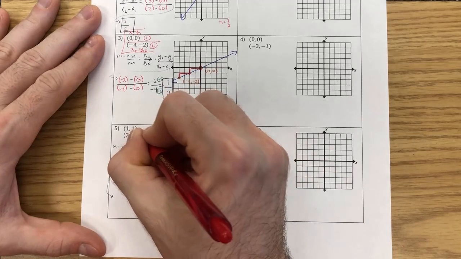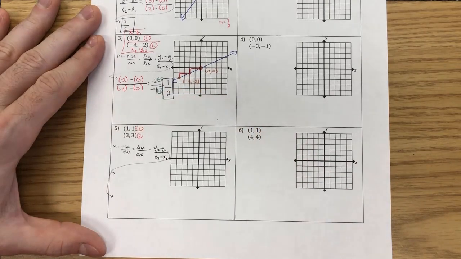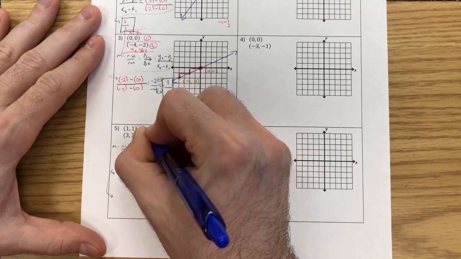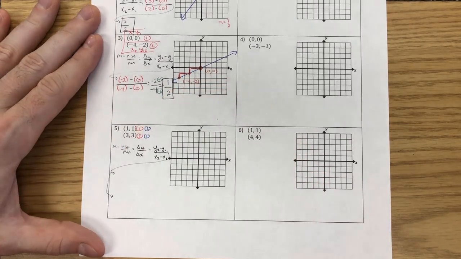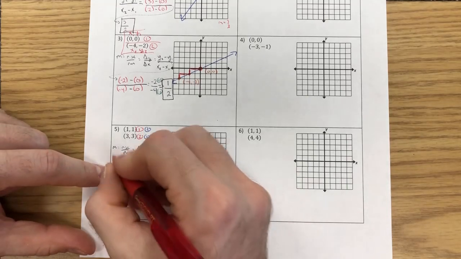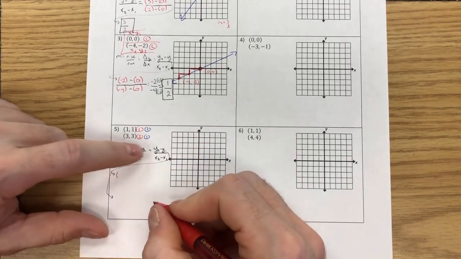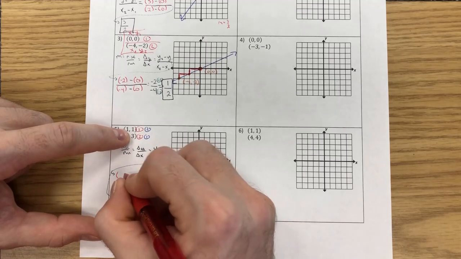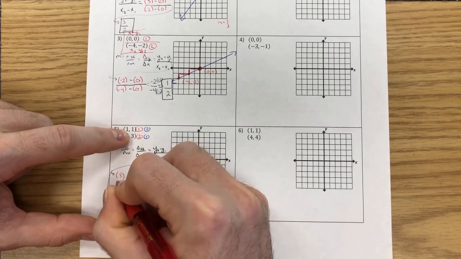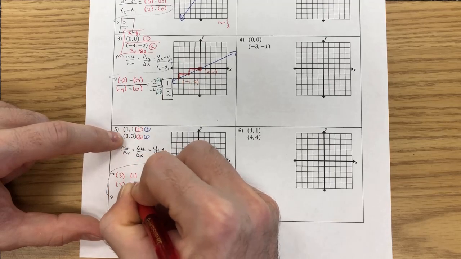I could either label my 1 and my 2, or, let's do this in blue, I'll name this my 2 and this my 1. So on the top one, we're going to do it like we've always been doing. That's going to be, let's see, y2, which is 3, minus y1, which is 1. 3, 1.